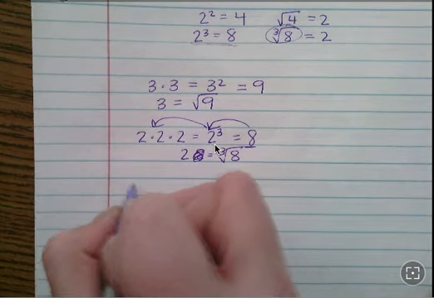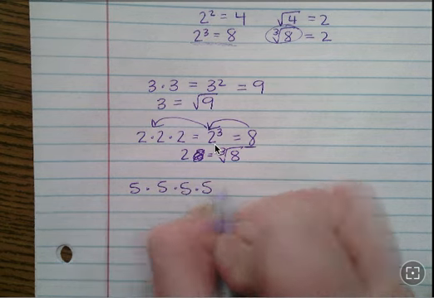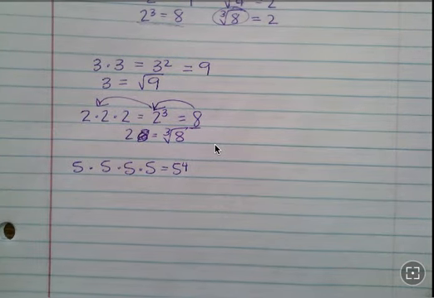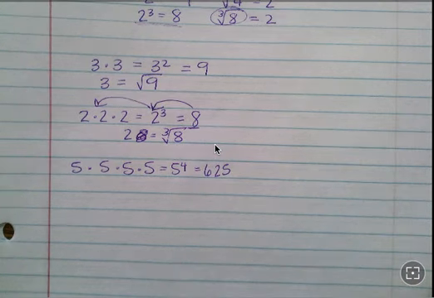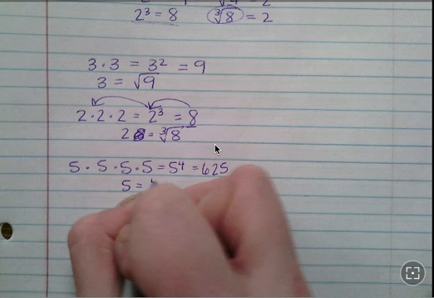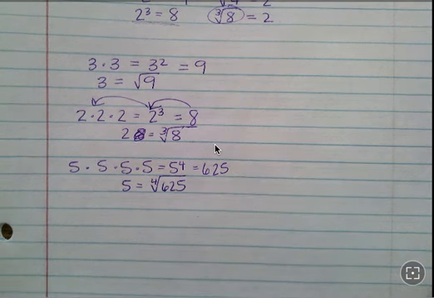And let's do a couple more before we start generalizing it here. Let's say you have 5 times 5 times 5 times 5. Well, that's equivalent to 5 to the power of 4, and that is equal to 625 if you use that in your calculator. And so we say that 5 is the 4th root of 625. That's what we say there.